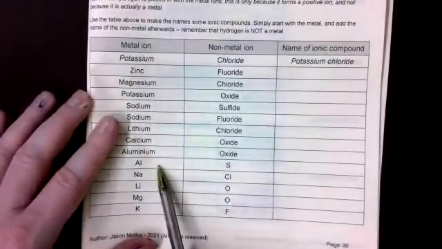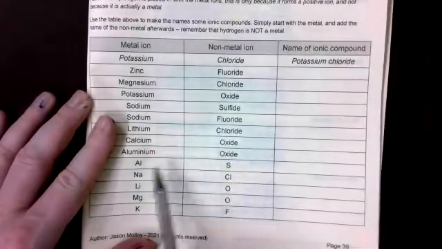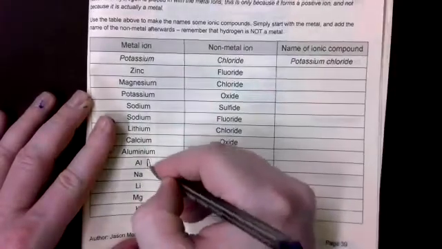And then we come down here. And what we have to do is use our periodic table to identify these substances. So Al is aluminium.